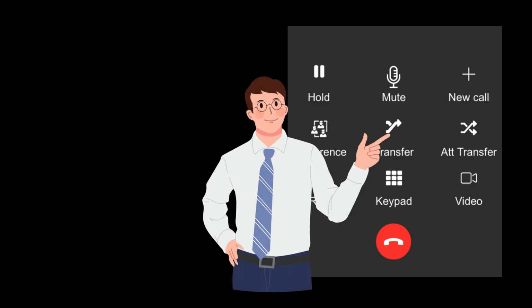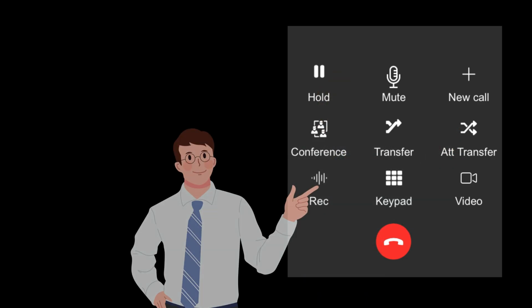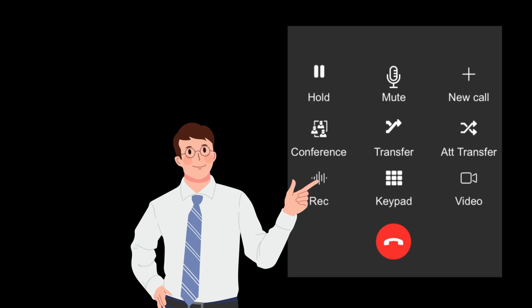Transfer: blind transfer, where the call is transferred without any interaction; attended transfer, transfer with interaction. Rec, if available, you can record your call. Note, in Washington State, there is a 2-party consent requirement to record calls. If this feature is available, you can record but not listen to the recording. Only the company owner or an authorized person can access the recorded file. PrismRoute does not access your recordings.